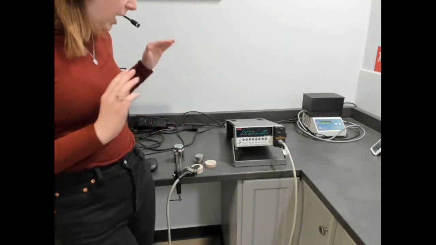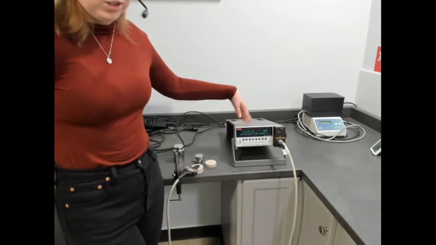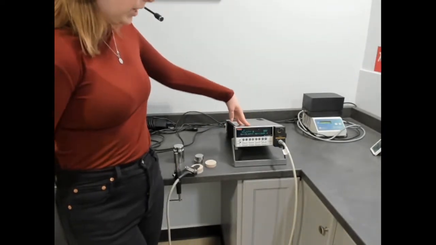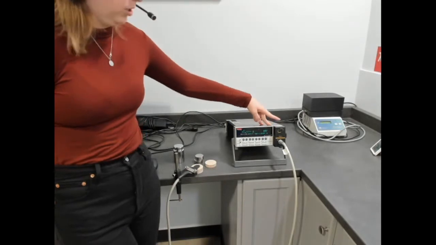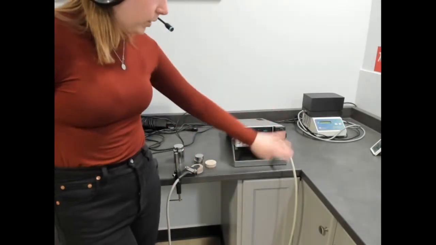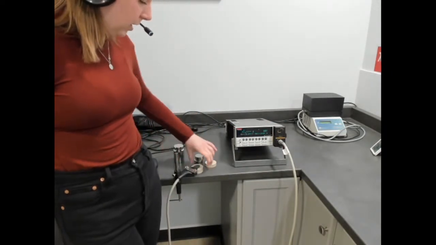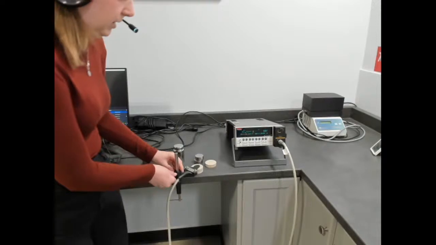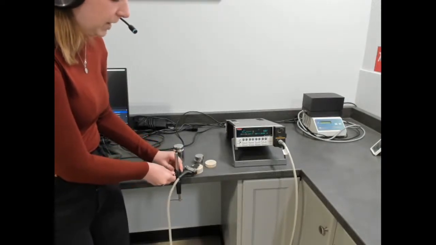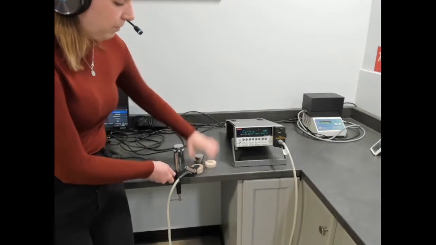The TPS-3 can be configured with the Keithley meter, so it can come with the Keithley meter as a package or just on its own for use with your own personal Keithley meter. It comes with the standard 10 millimeter radius TPS sensor that's attached to this sensor holder that can be moved up and down to accommodate for the height of your sample.